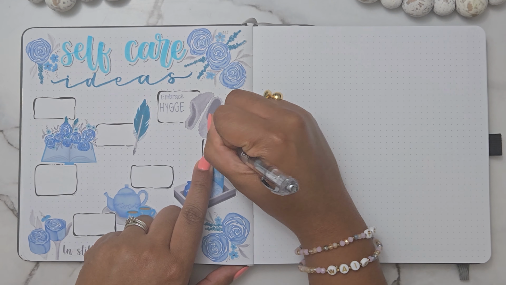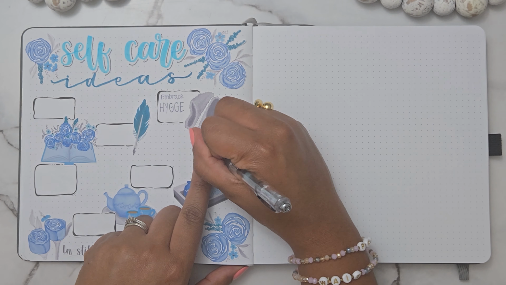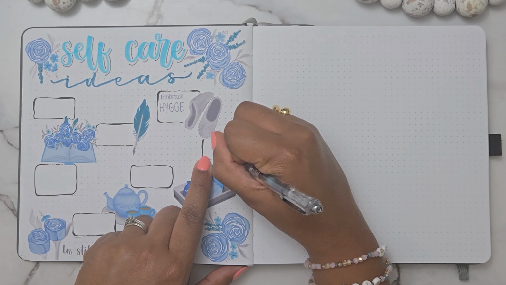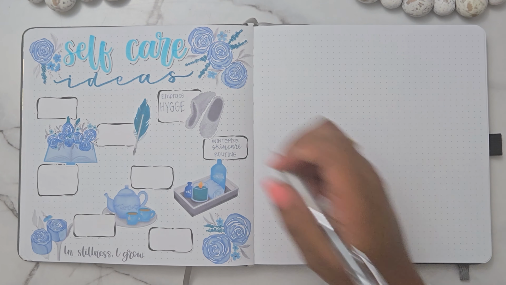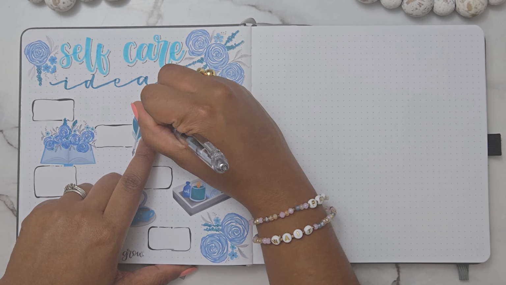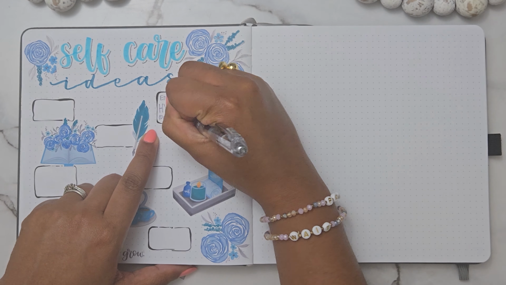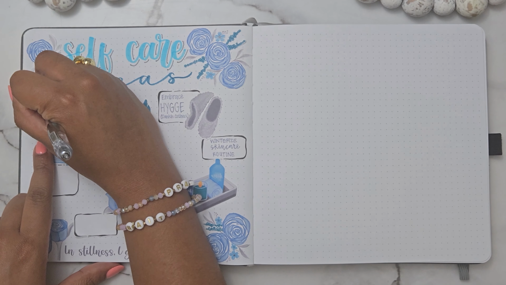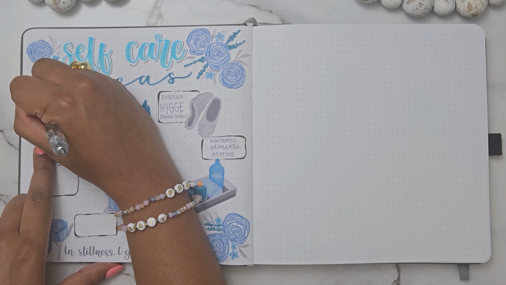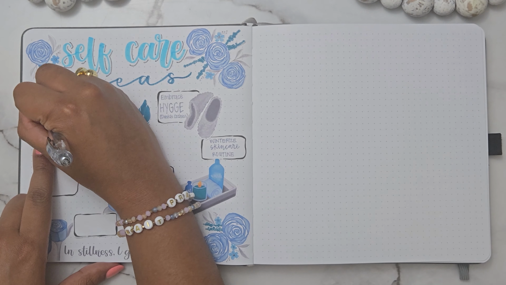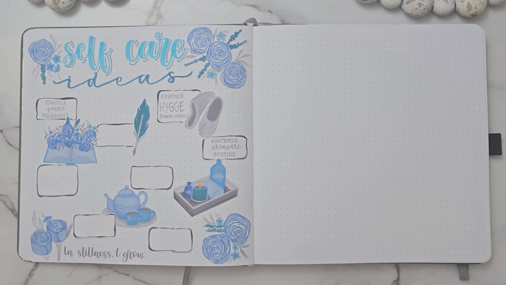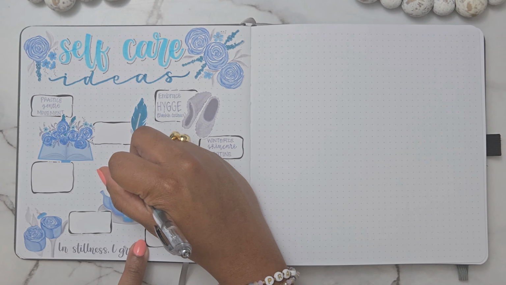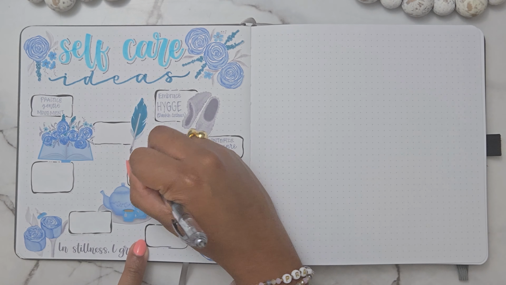And I'm just going to write in different kinds of, I guess, type scripts to give this spread a little bit of flair. So you'll notice me go through here and use different kinds of handwritten fonts to add a little more pizzazz to this self-care spread. And also, I just wanted to note that I'm using the ideas from the sheet that we generated in ChatGPT to help me figure out what I want to do for self-care.